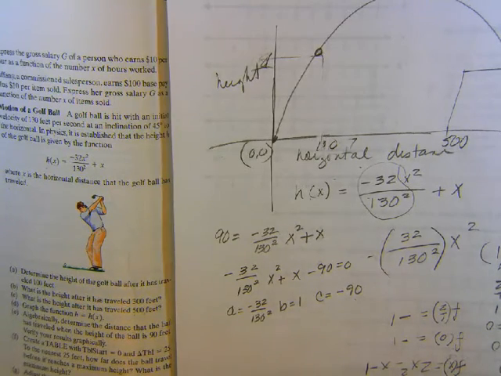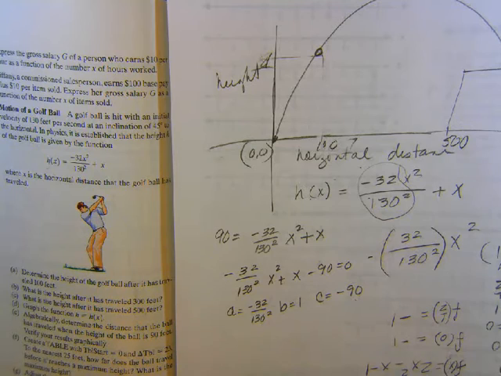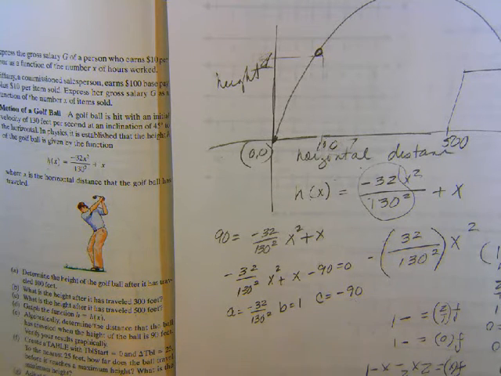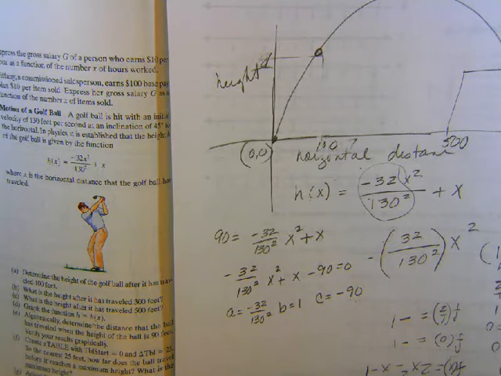Now you all remember the quadratic formula, right? Remember? To the tune of Adele's Rolling in the Deep. Yeah, that'd be fine.